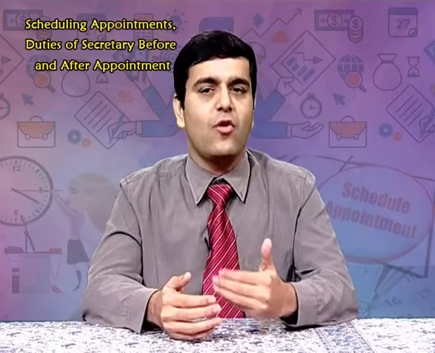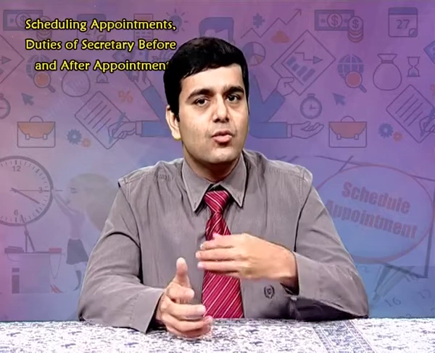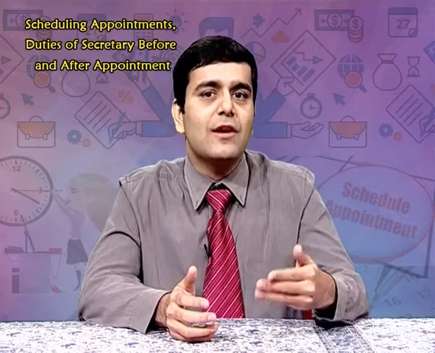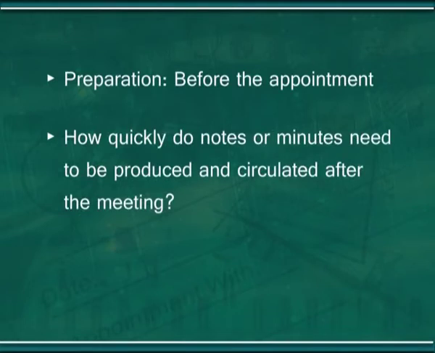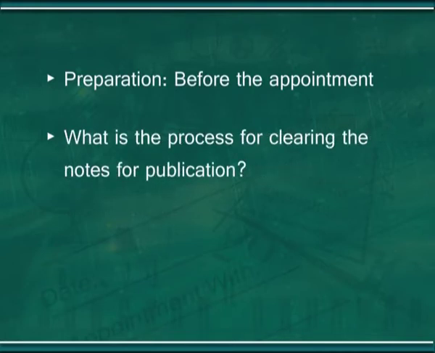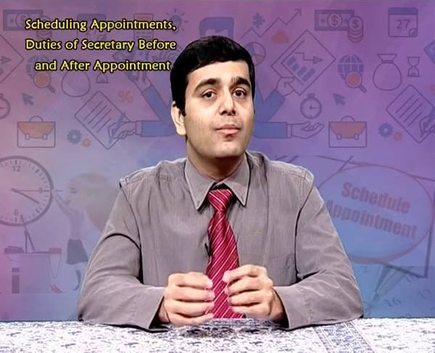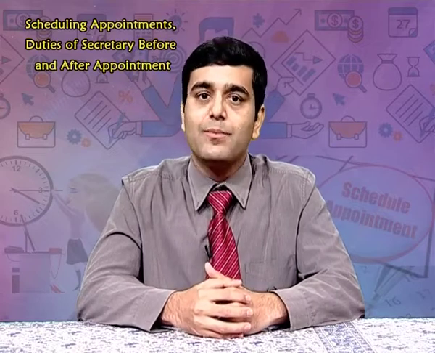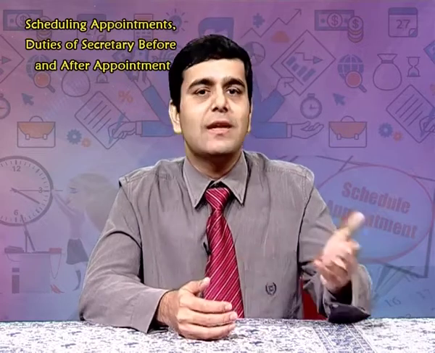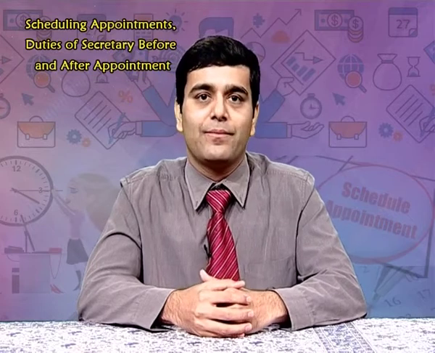Do they need to be formal minutes that set out who said what, or brief notes that record the agreed actions? Next, how quickly do notes or minutes need to be produced and circulated after the meeting? Next, what is the process for clearing the notes for publication? Some chairs like to approve minutes before they are sent further, while others prefer them to be circulated to several key attendees at the same time.